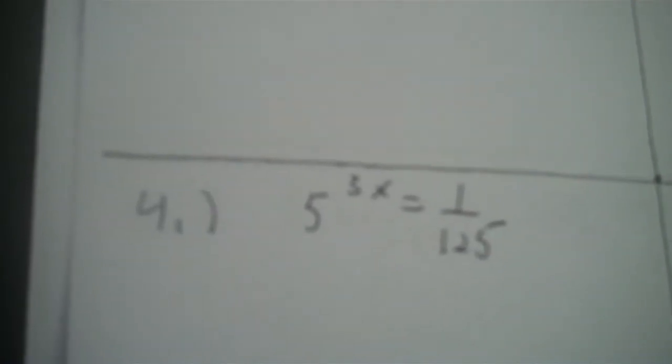Now, I'm going to set up number 4 for you, please. I'm going to set up number 4. So again, you're solving for x. That's within a power. So parenthesize the base and exponent. You don't have any operations outside, so you go right to the COB.